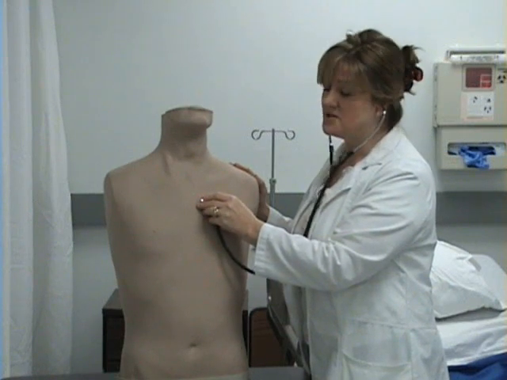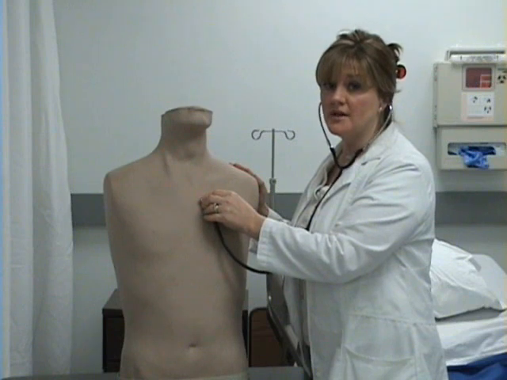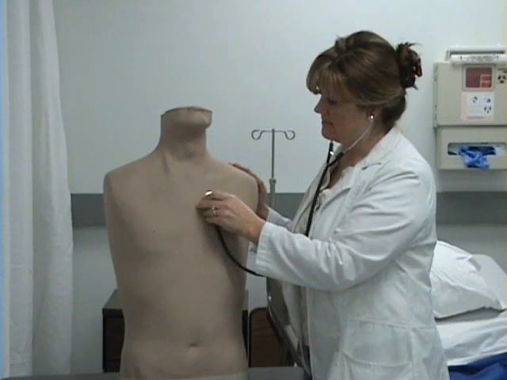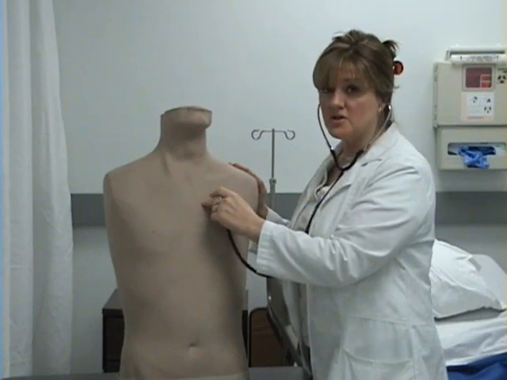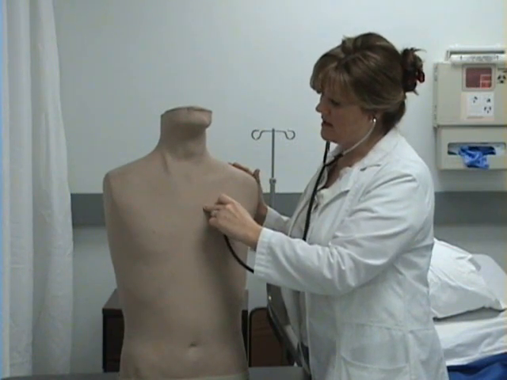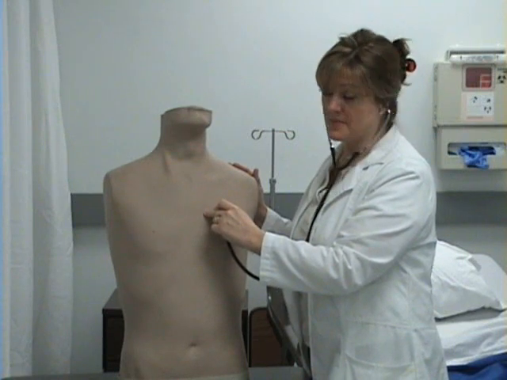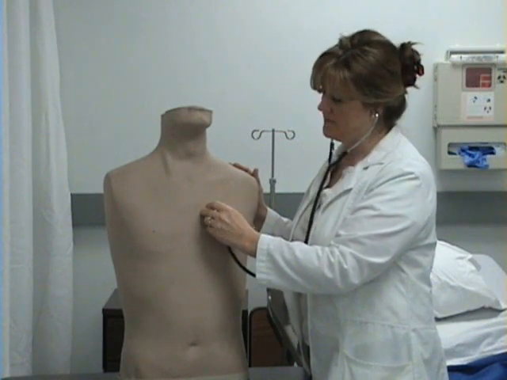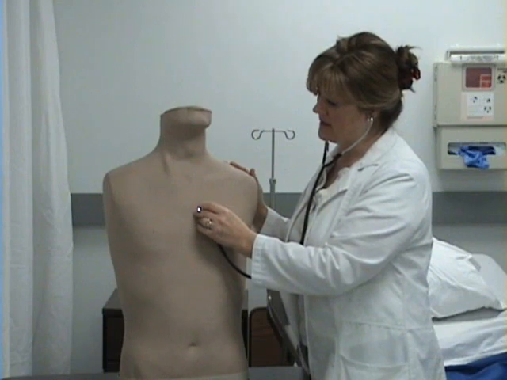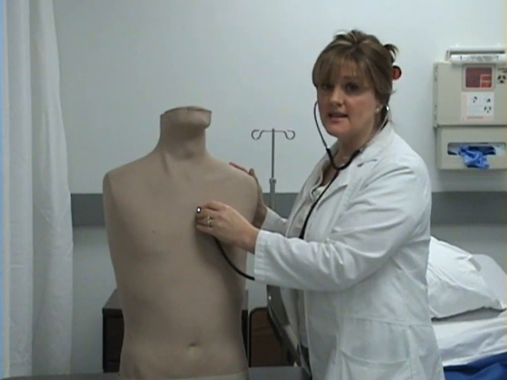I'll listen. This is Erb's point. At Erb's point, S1 and S2 are equal. Murmurs are especially audible at Erb's point. Next, I'll move down. I feel a rib. I move down to the fourth intercostal space, left sternal border, and I'll auscultate. This is the tricuspid valve. S1 is louder than S2.